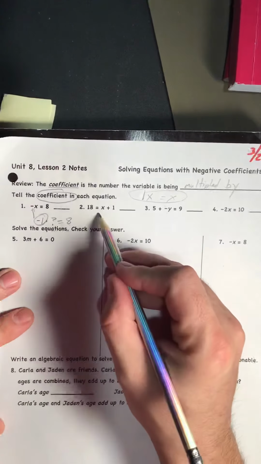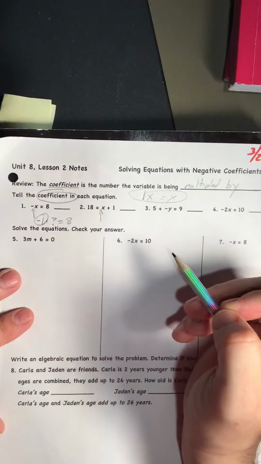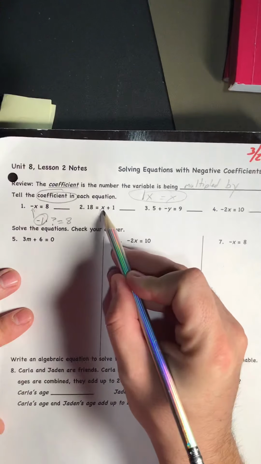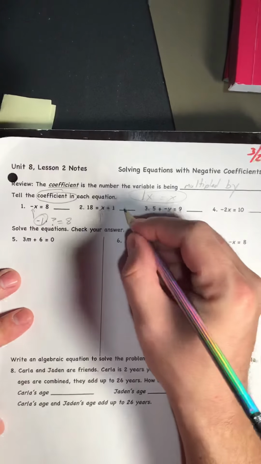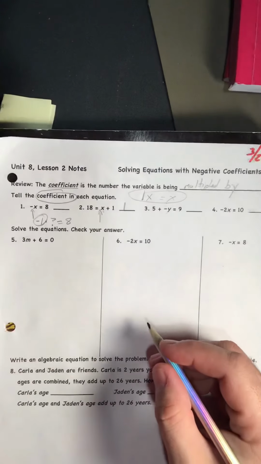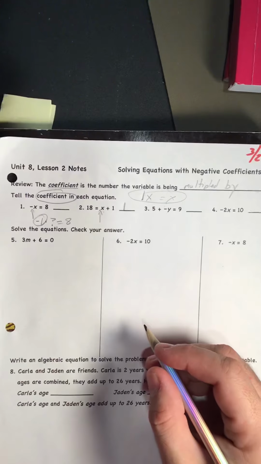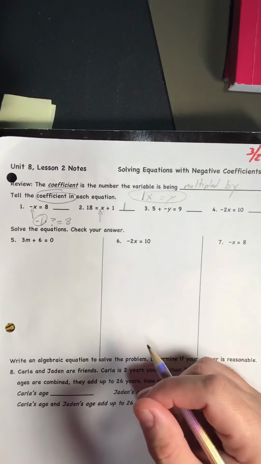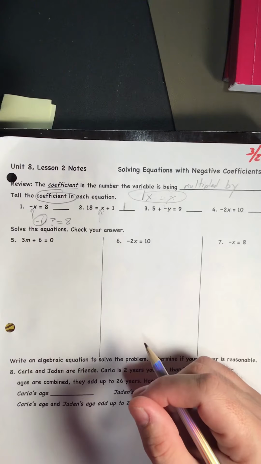Number 2, again, just saying what's the coefficient, which number is in front of the x. Just like up here, nothing right now is in front of the x, so that just means 1. Some people might say 0. Well, 0 times x is 0. In that case, there would be no x, so that is why it has to be 1.